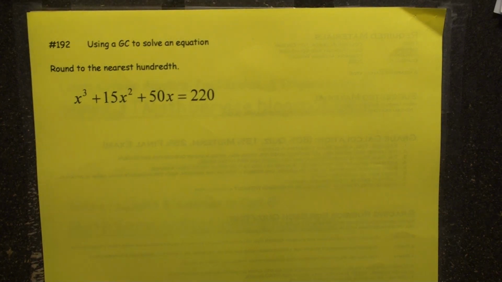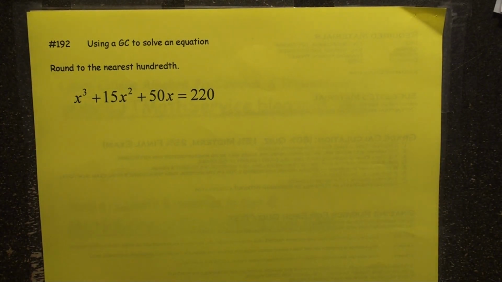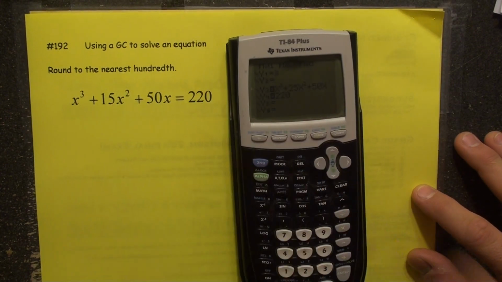Video number 192, using a graphing calculator to solve an equation. Round to the nearest 100th, as they ask us to do. And actually, what we may want to do ahead of time, here's a little sneak peek.